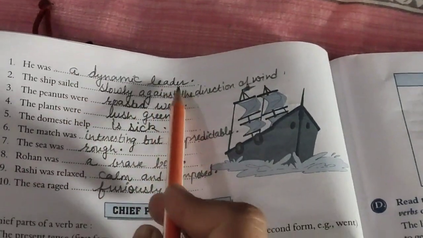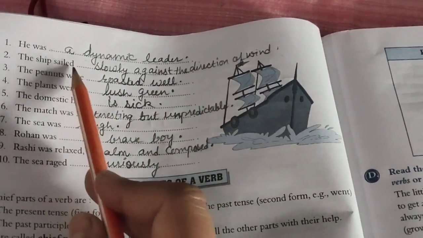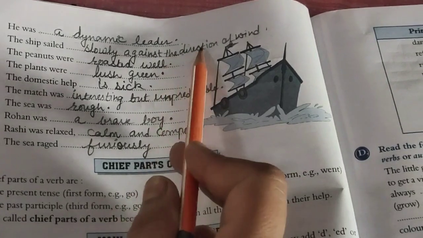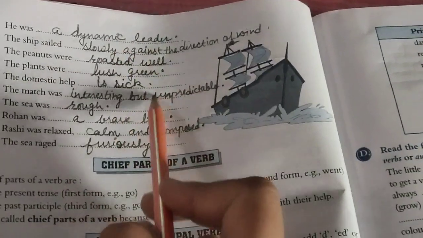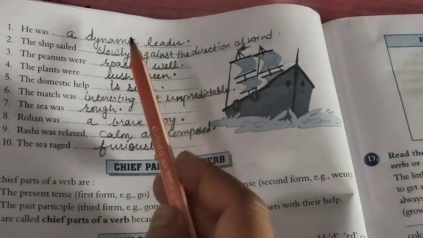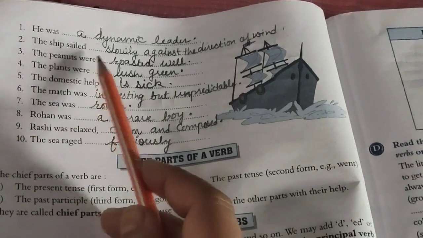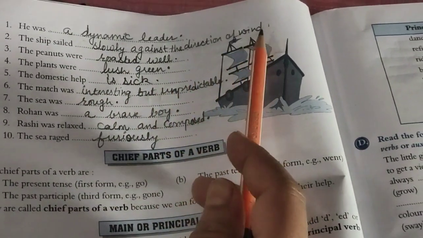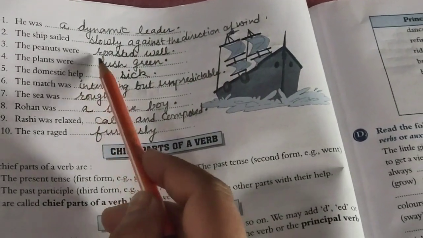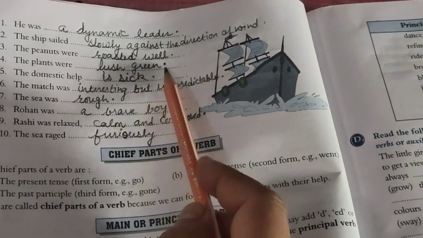Okay, so that's a complete sentence. The complement is this, a dynamic leader. The ship sailed slowly against the direction of the wind. These are the complements which are given on the last page in the blue box, and I have taken them from there. The peanuts were roasted well. The plants were lush green.